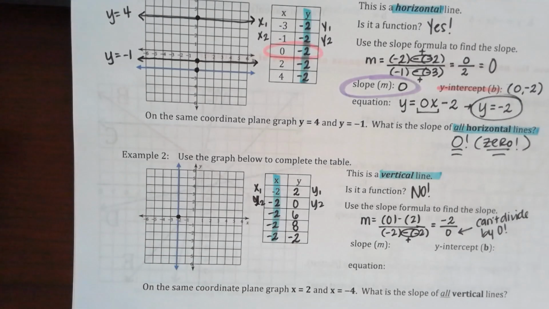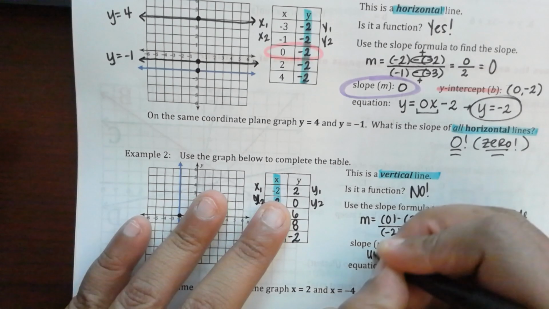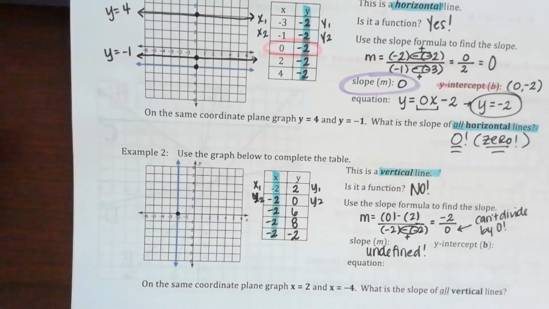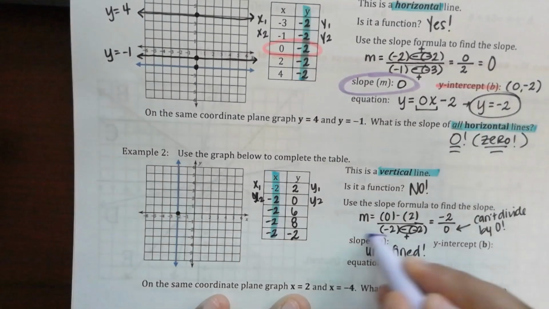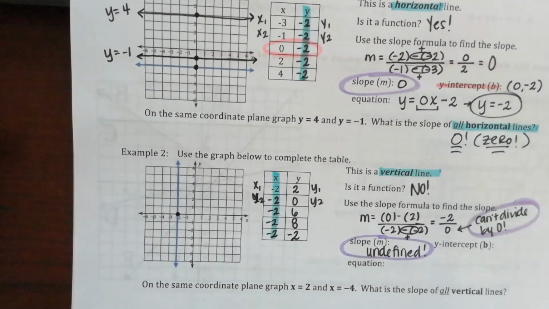We usually use fractions to be able to share things equally with people. How can you share anything by 0? You can't. So that's what makes this, what one word, we use the word undefined. That's the slope. It is undefined. Any vertical line will have an undefined slope. Any questions there?